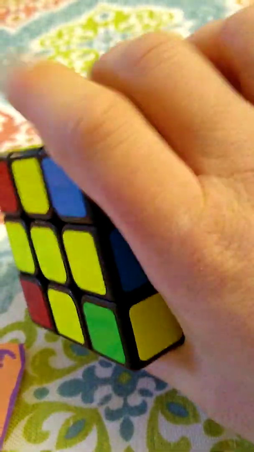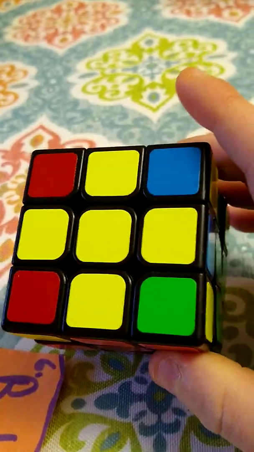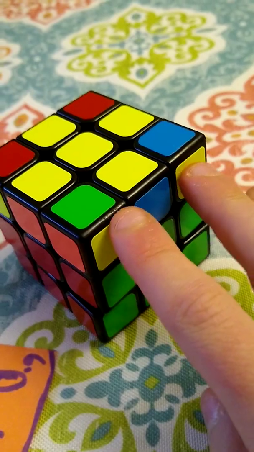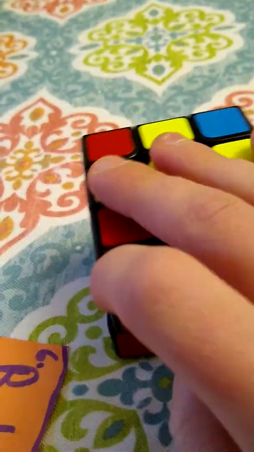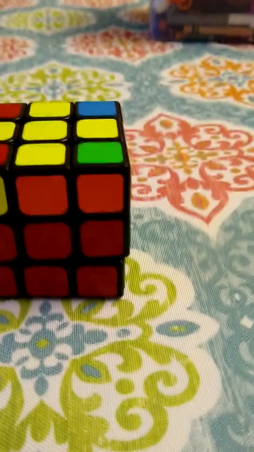Starting with the T, just the cross. If you have it like this, you want to have these two corners on the right. If you have one in front, then there's this first T case, and the second T case is going to be a little bit later.